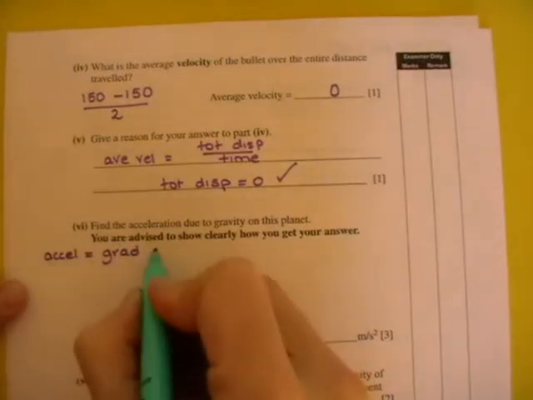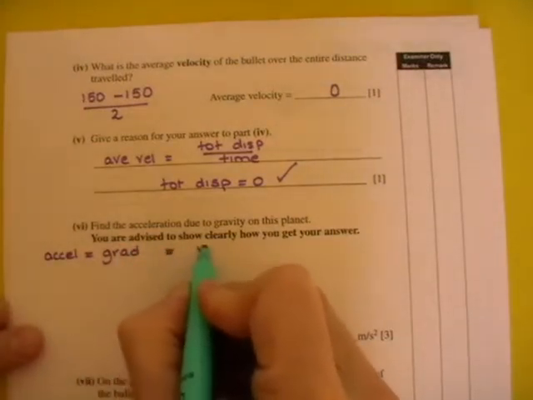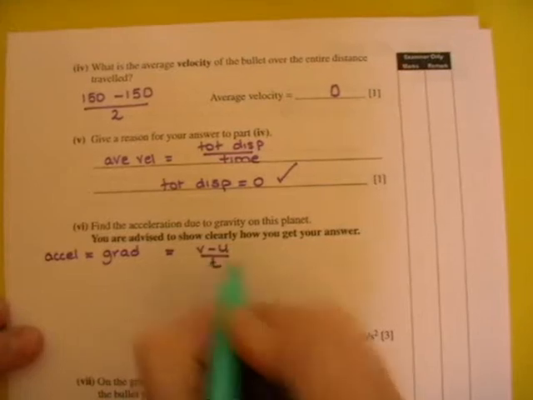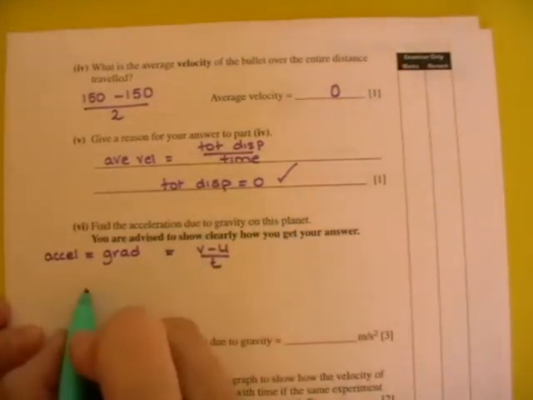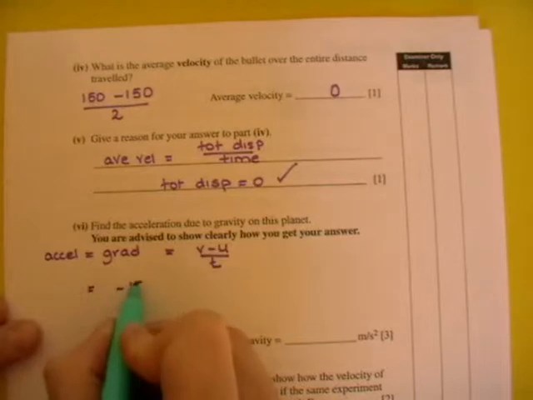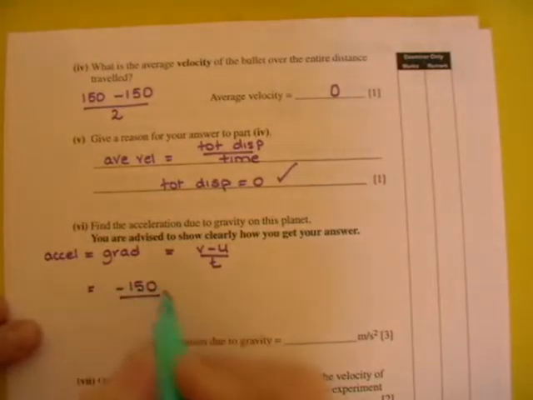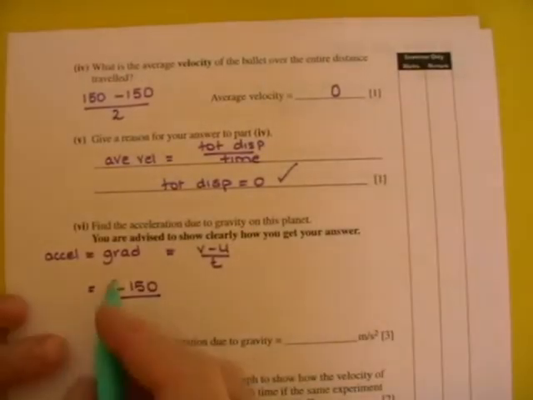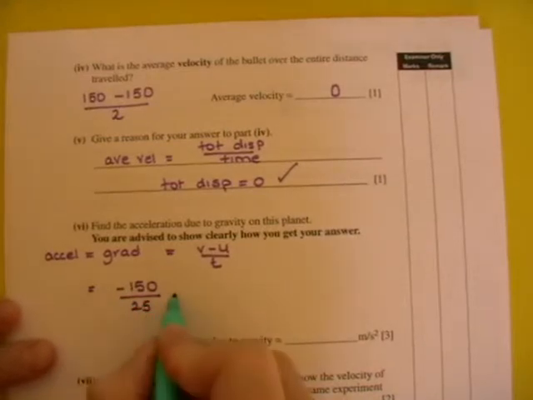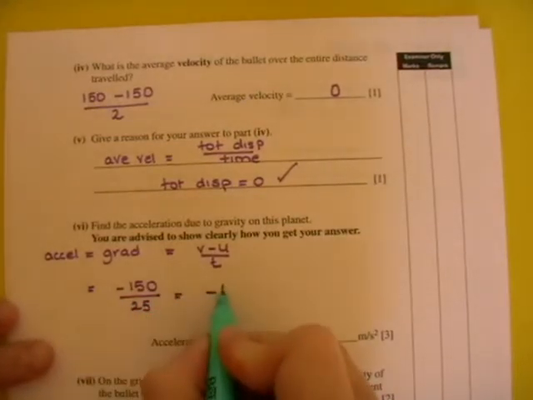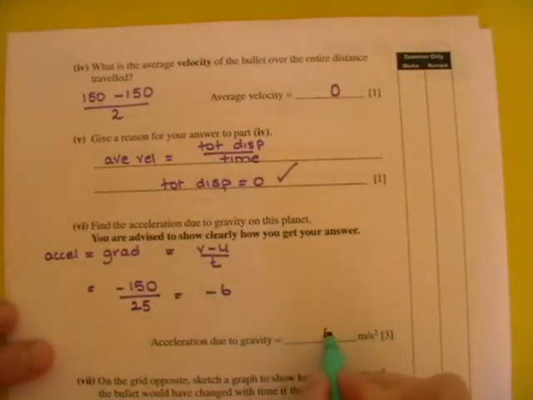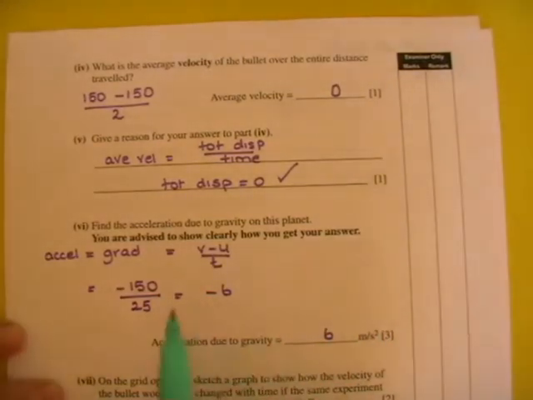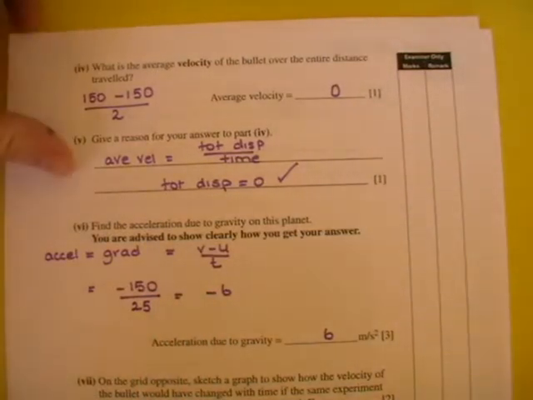You'll get exactly the same answer if you use v minus u over t, which is one of your equations of motion rearranged. So you have minus 150, and I'm just taking it down to the 25. Have a wee look there, you can see the 25. So minus 150 over 25 gives us minus 6. So the answer there, acceleration due to gravity on this planet, is 6. We got a minus because that was an upward motion whenever we took the gradient.